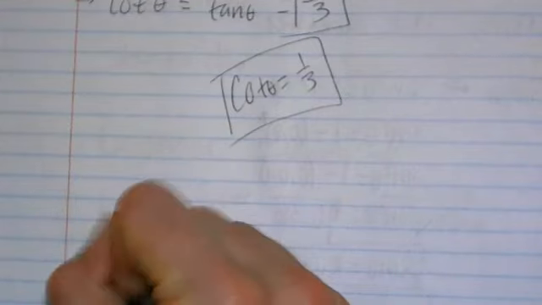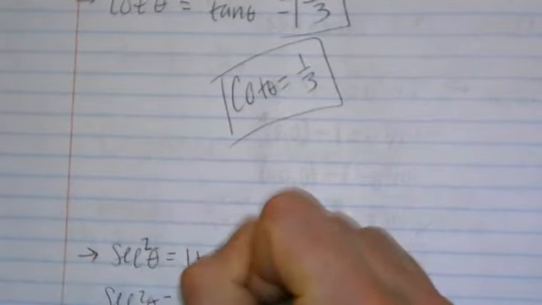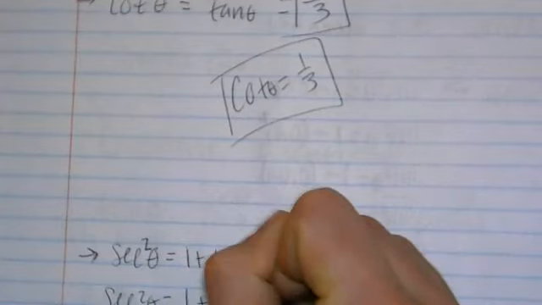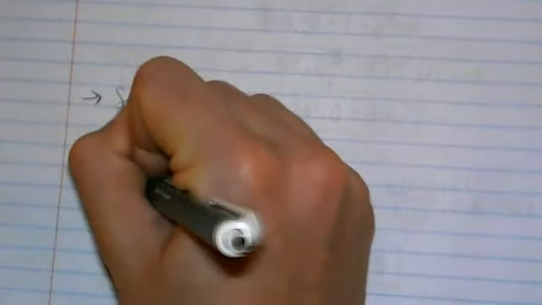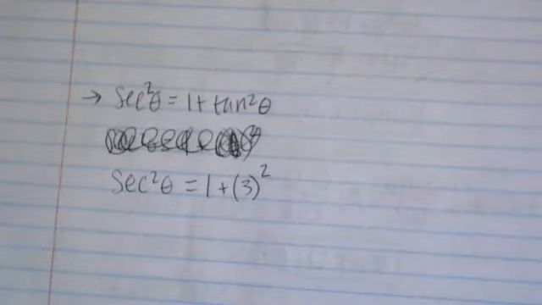So I don't know secant, but I do know tangent, and that is... oh, sorry, tangent is 3. I was looking at cotangent values. Let's cross that one out. And again, it is tangent squared. So secant squared theta equals 1 plus tangent is 3, quantity squared.